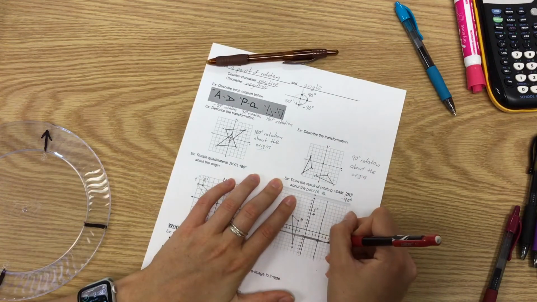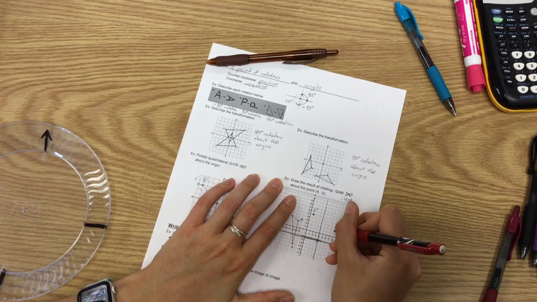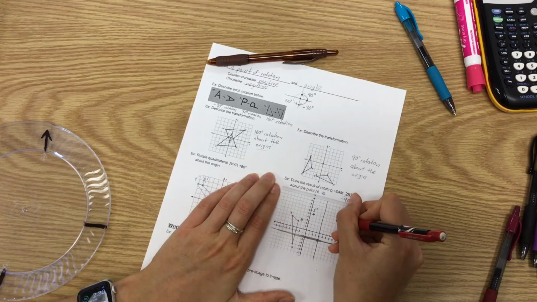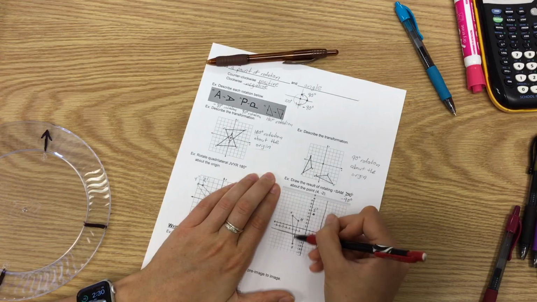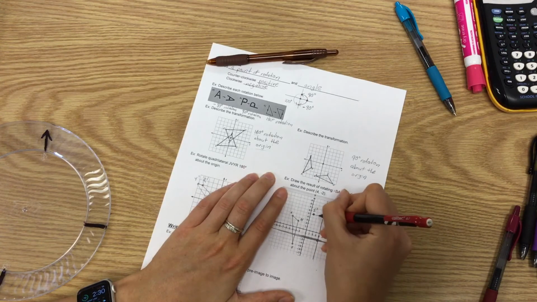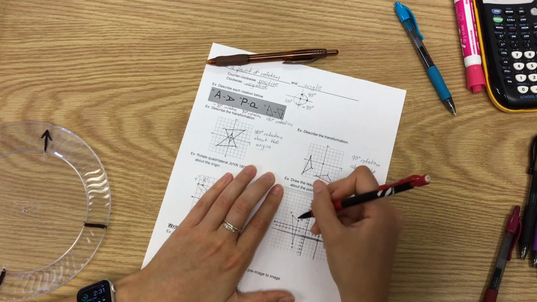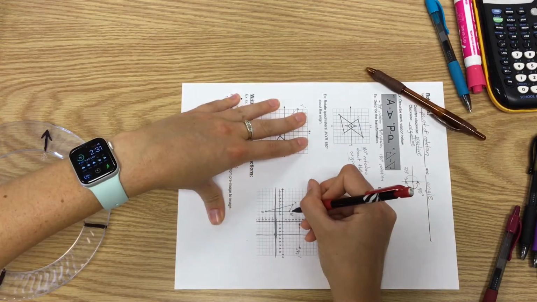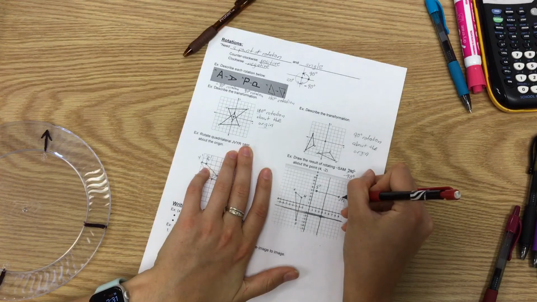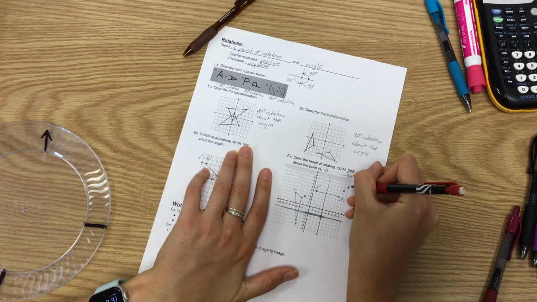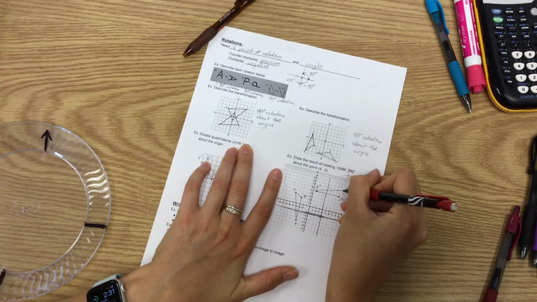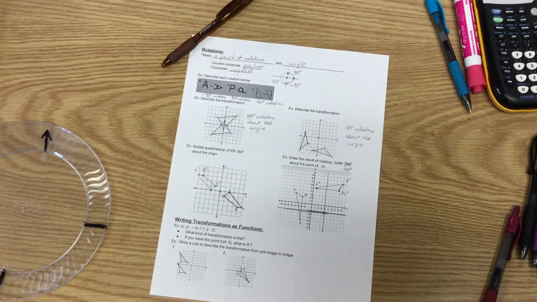So I'll go to 1, 2, 3, 4, 1, 2, 3, 4, 5, 6, 7. And that's good because those should be lined up. So it makes sense that they'd be on the same line here. So there's M prime. And to get to A, I just go over 1, up 2. And there's A prime. And that is my full rotated shape.